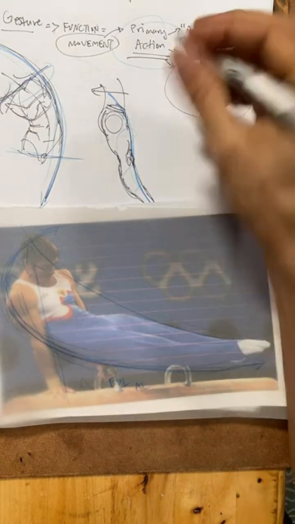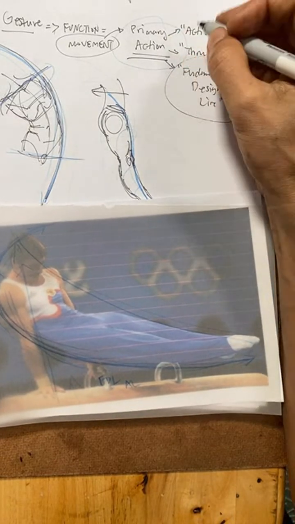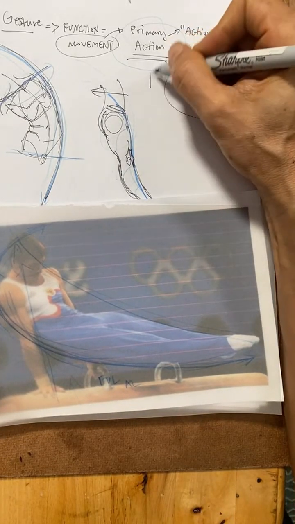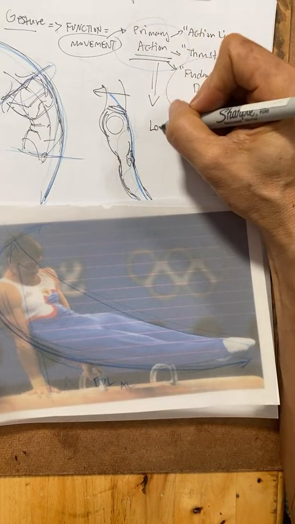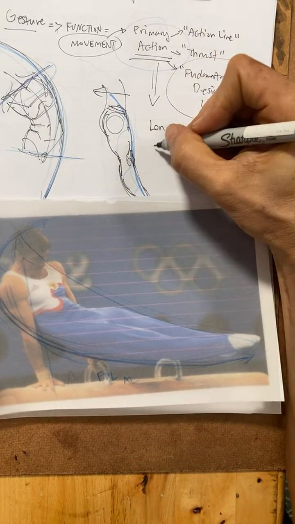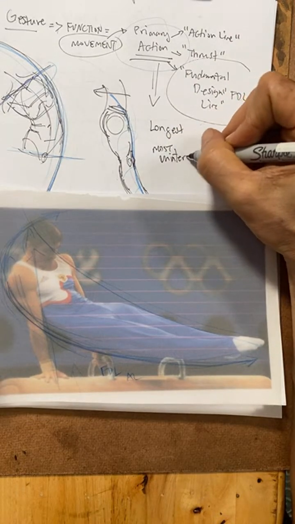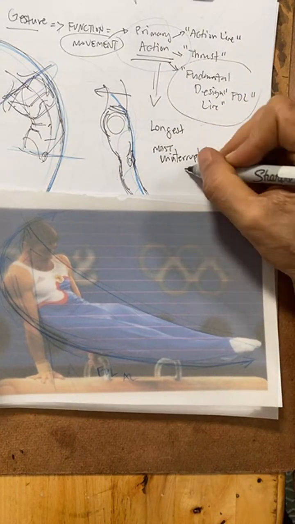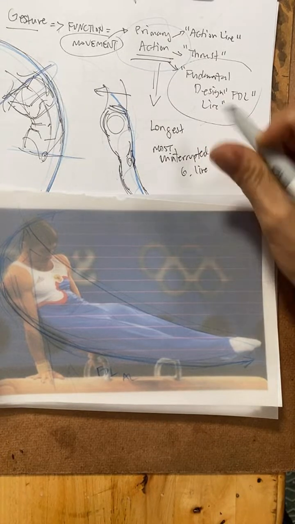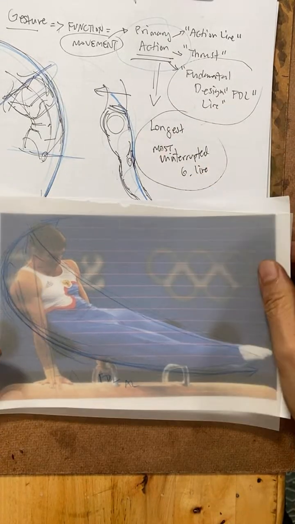I forgot to mention one of Steve's definitions for the thrust and the primary action: it is the longest, most uninterrupted gesture line. The longest, most uninterrupted gesture line.